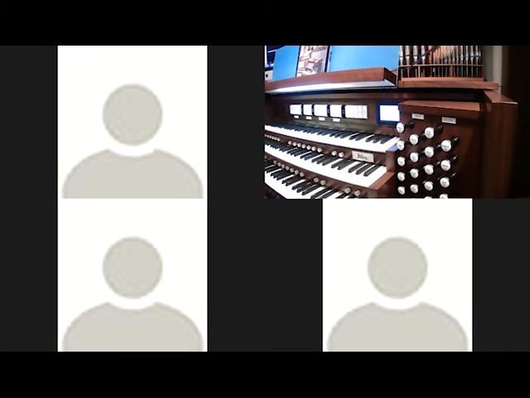Where past instruments may have had a remote control, these organs now have their own built-in Wi-Fi network, which can be connected to a mobile phone and controlled by an app. Very, very easy to use, especially for somebody not familiar with the organ console layout. It can be a little daunting.